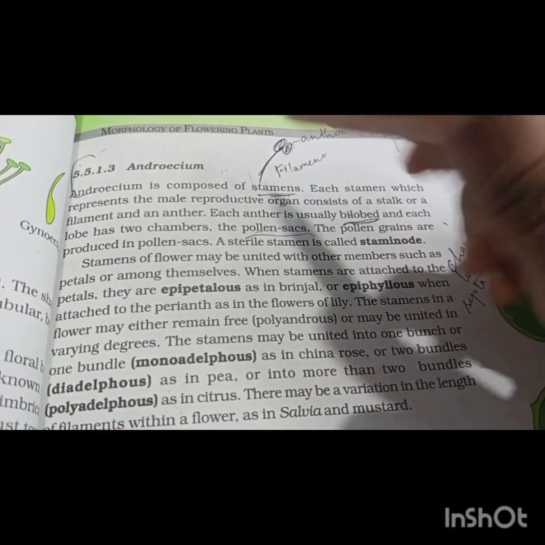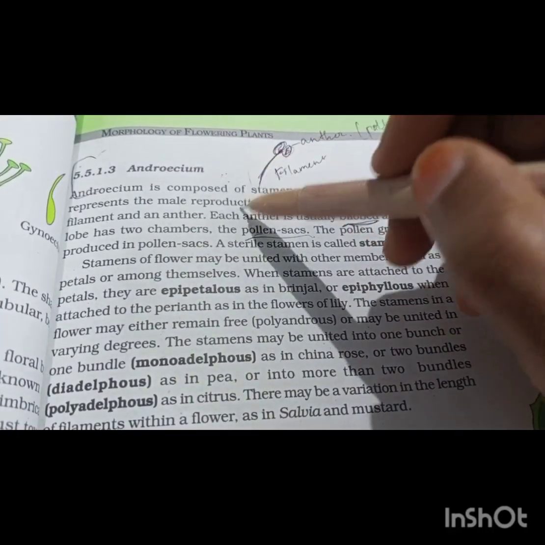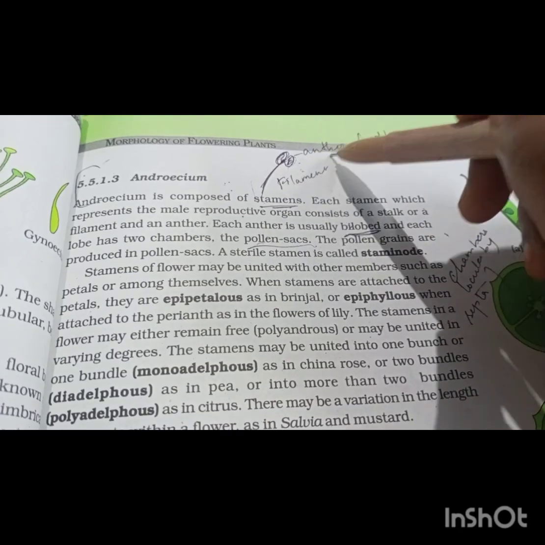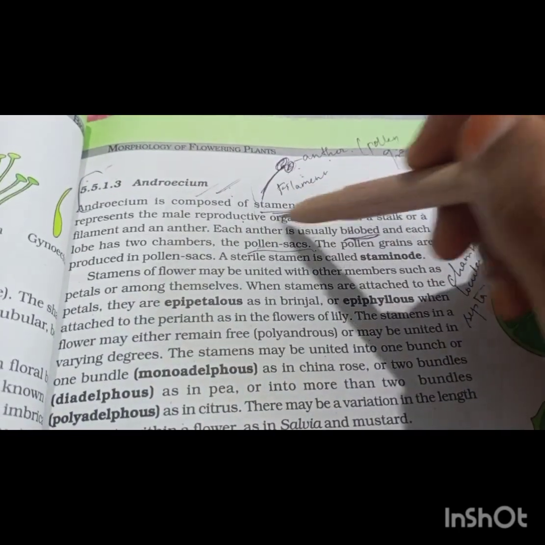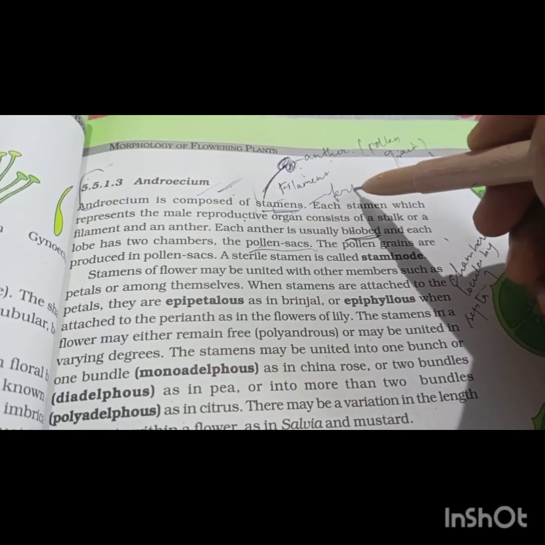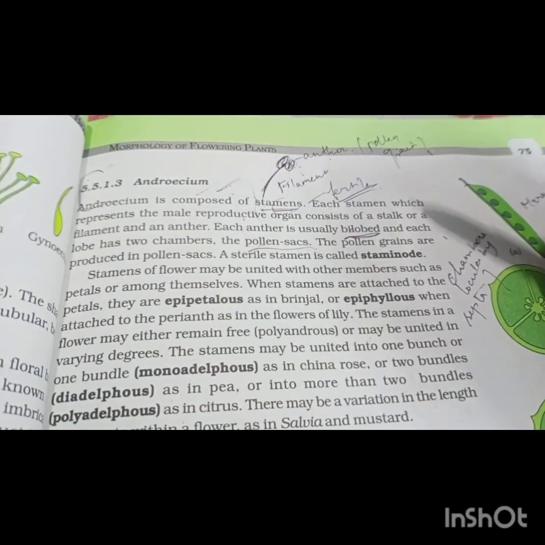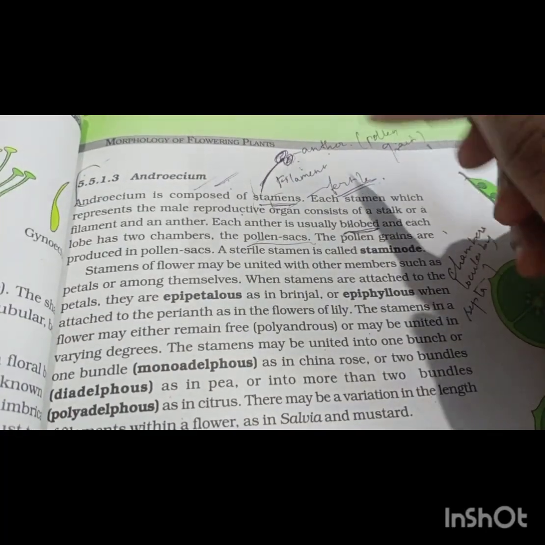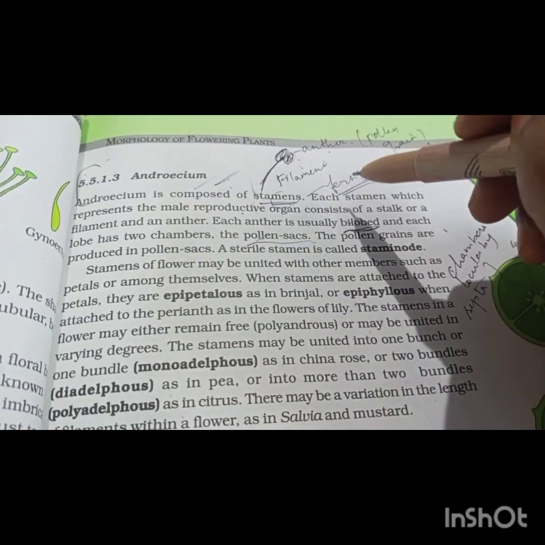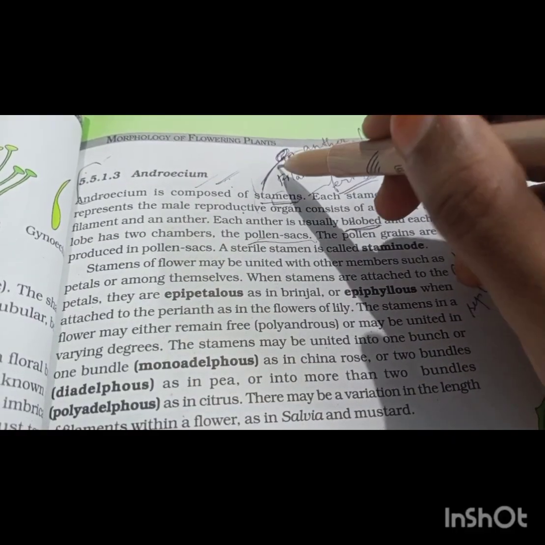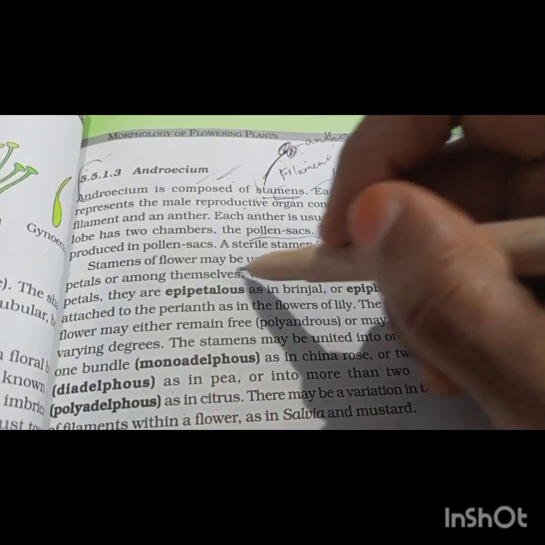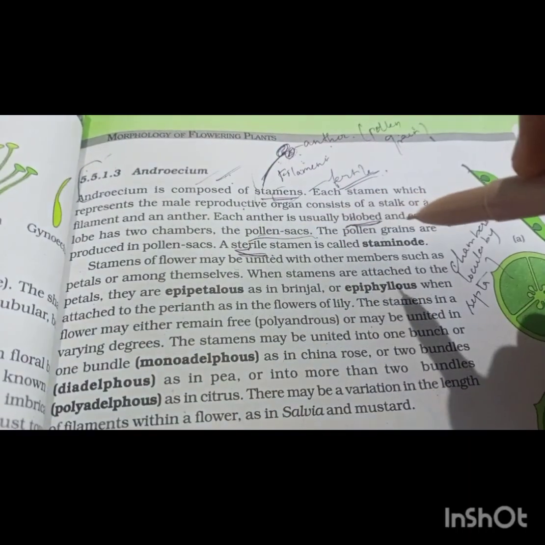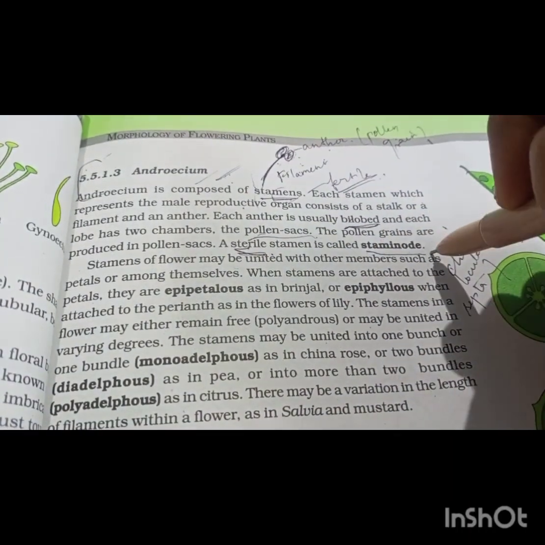If the Androecium is producing pollen with male gamete, that kind of stamen is a fertile one, that is, it is capable of giving rise to the next progeny. Whereas if the stamen is unable to bear pollen grain, it is known as a sterile stamen, and it is denoted by a special term, staminode.